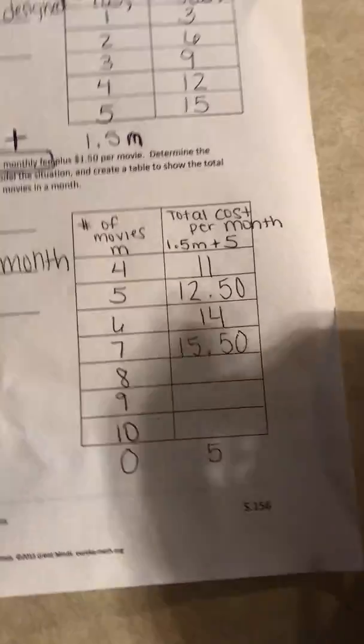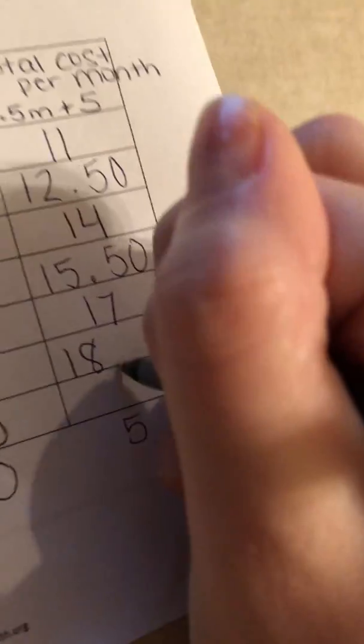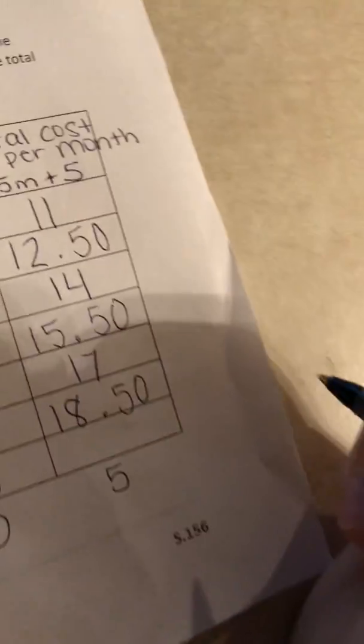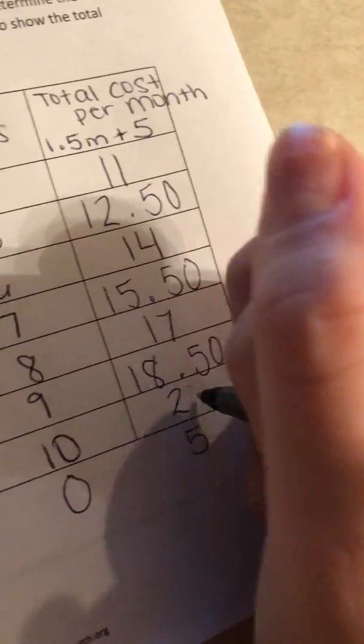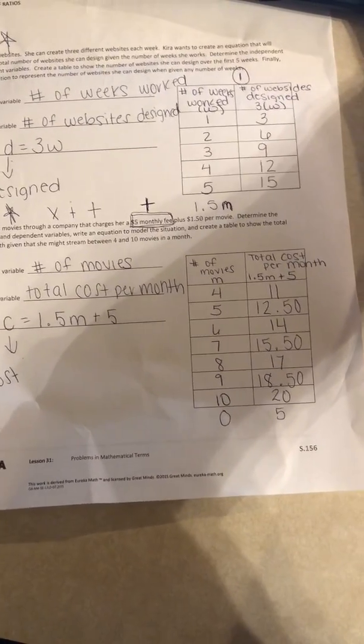If I am watching 8 movies, I am doing $17. If I am watching 9 movies, I am paying $18.50. And if I'm watching 10 movies, I'm paying $20. Okay, I'm going to zoom out just a little bit so you can see and get everything written down.